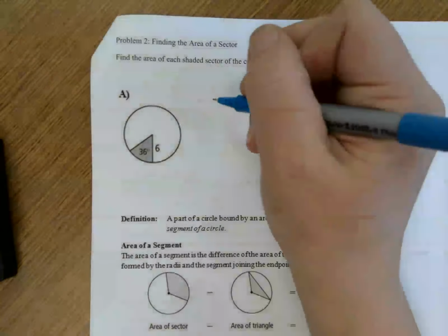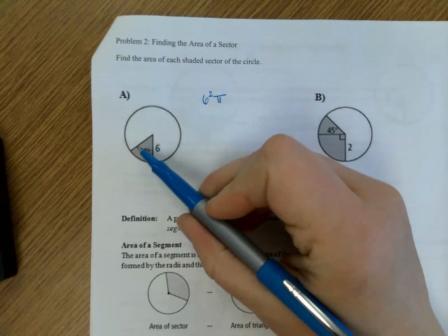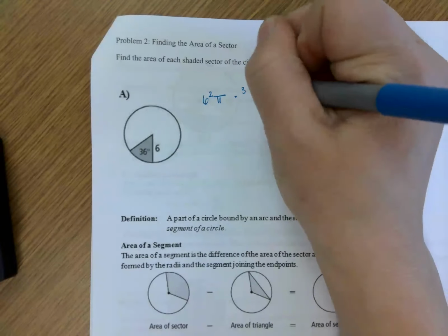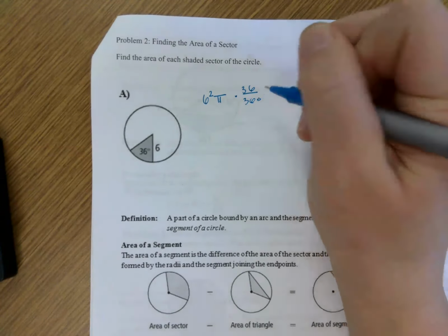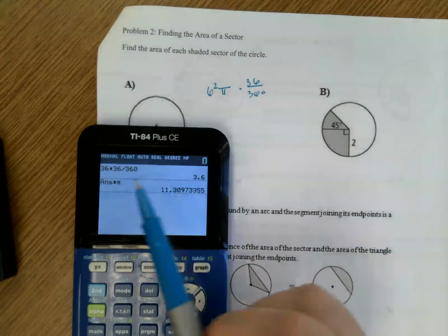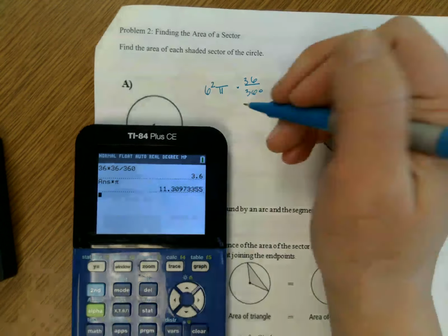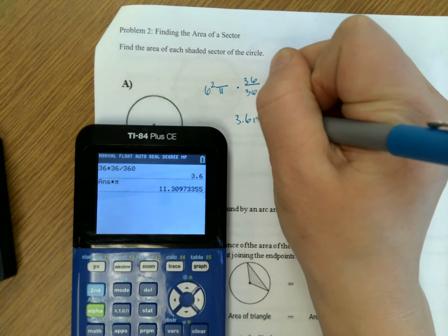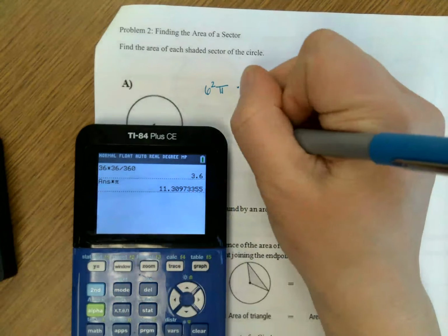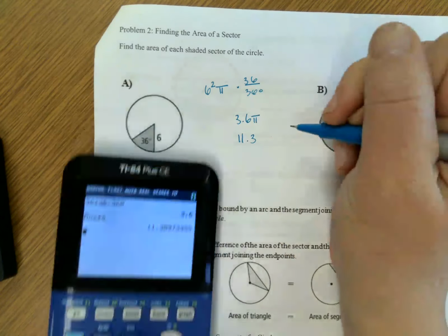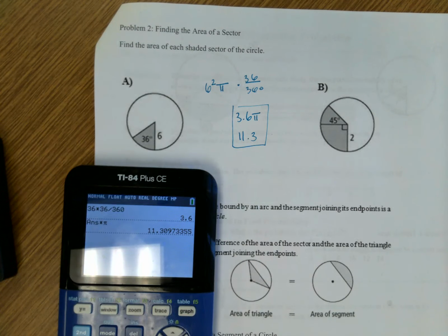Same type of thing here. I have my radius squared times pi. Now I'm going to multiply that by the arc, which is 36 over 360. So I did 6 squared times 36 divided by 360. If I wanted this in pi units, it'd be 3.6 pi. Or I can multiply that by pi and get 11.3. I don't have units here, so that would be my answer. I want you to pause the video and try to do B by yourself right now.